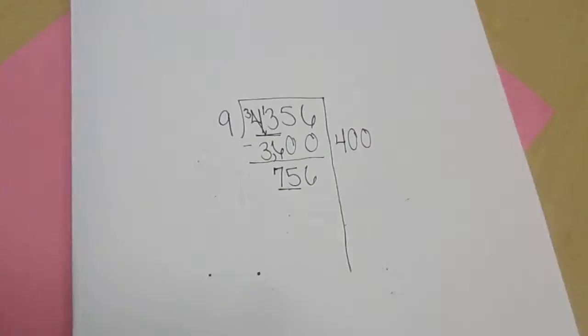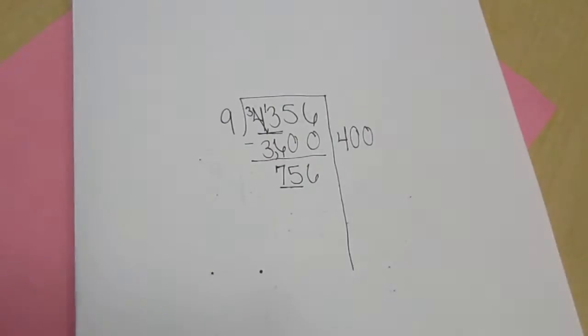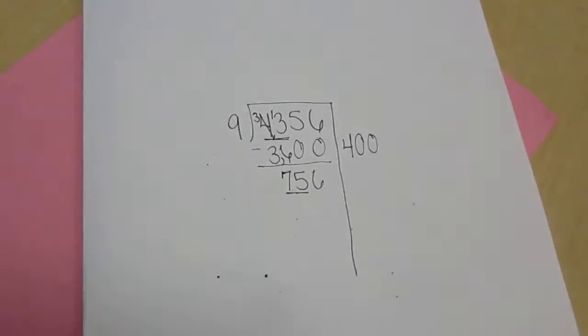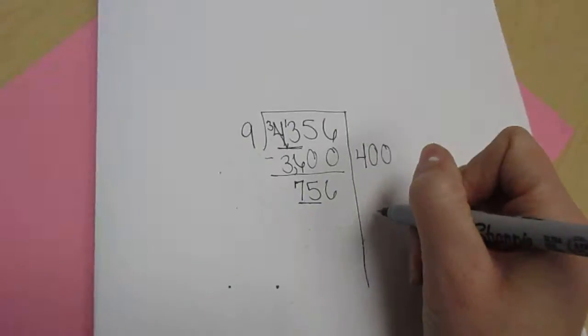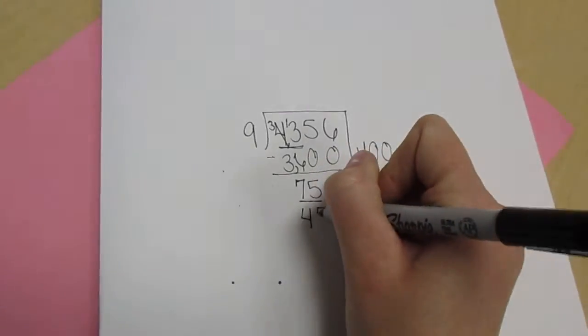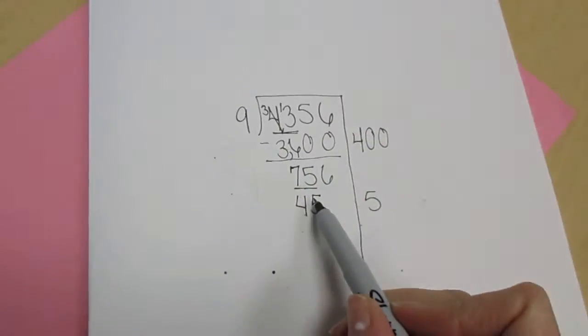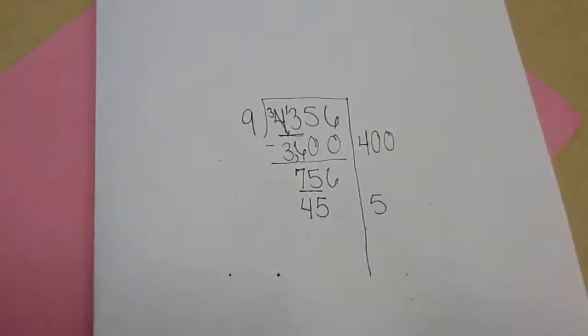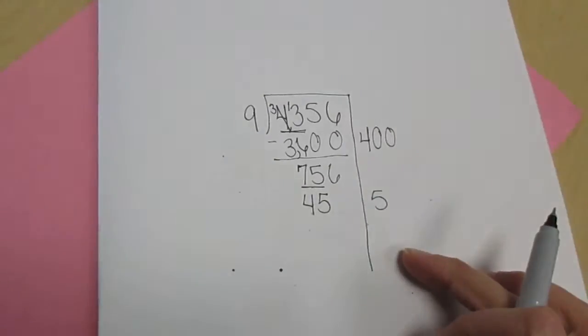That's way too high. Well, if your child doesn't know their facts totally well, they can pick anything that they're comfortable with. So maybe they're comfortable with 9 times 5, which is 45. It is not the best option because it is still kind of far away, but they'll still get the job done. It just might take them a little bit longer.